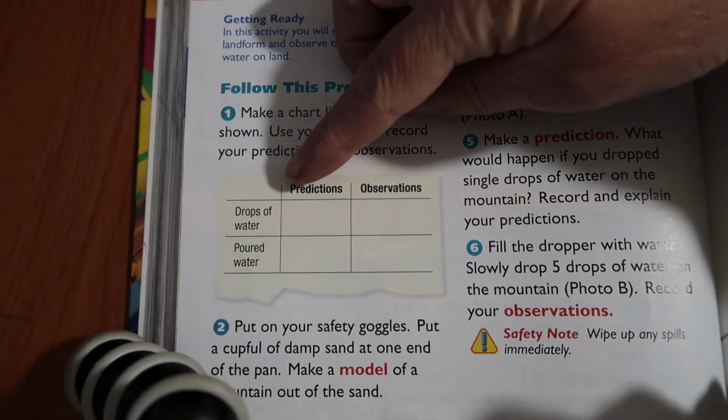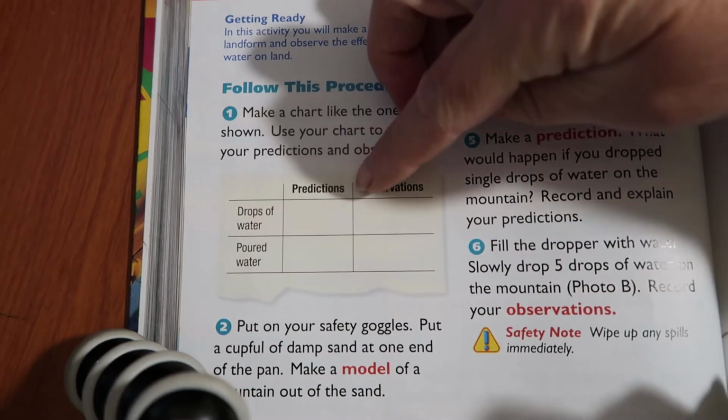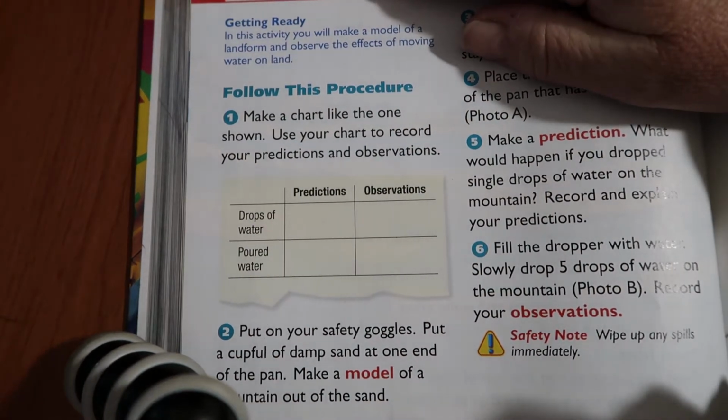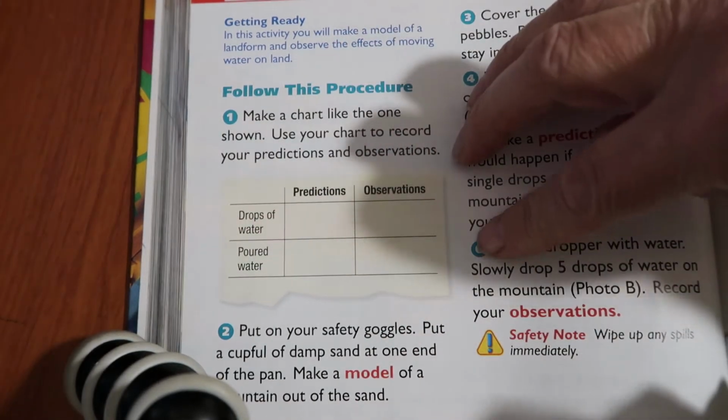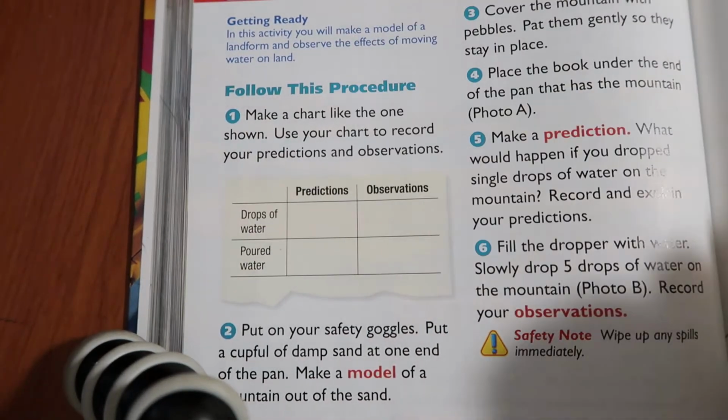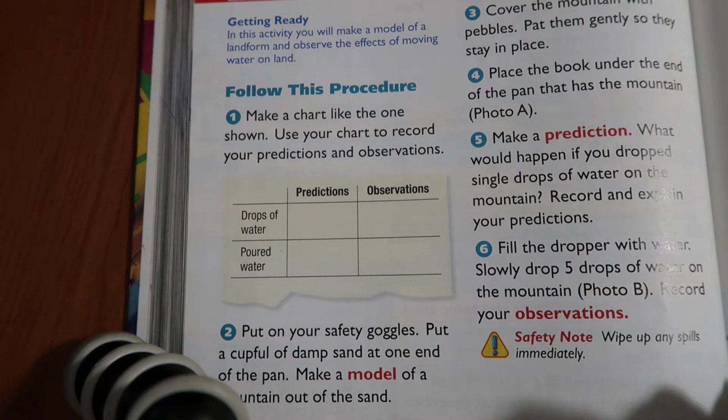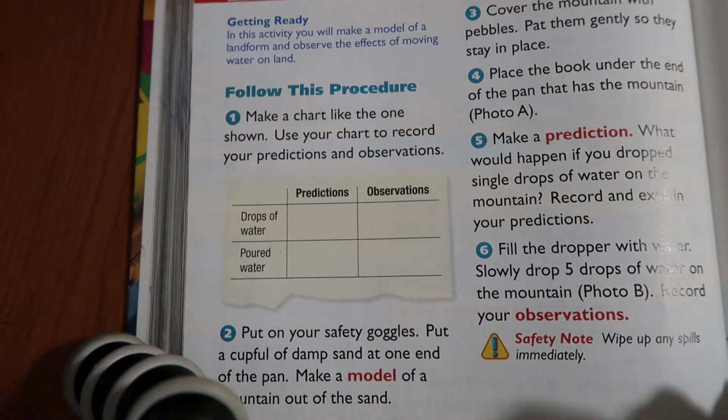So just go ahead and write 2 lines down and 2 lines across, and then put your labels in. Go ahead and pause until you get that done and then come right back. Okay?